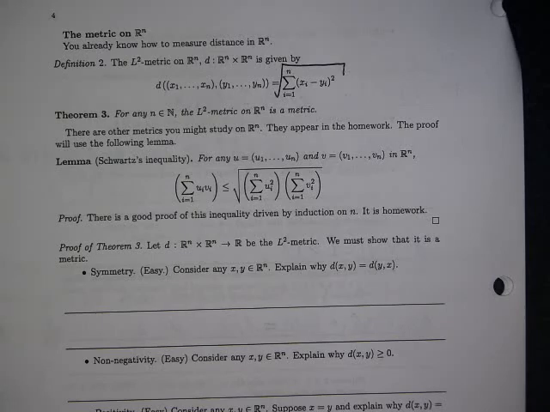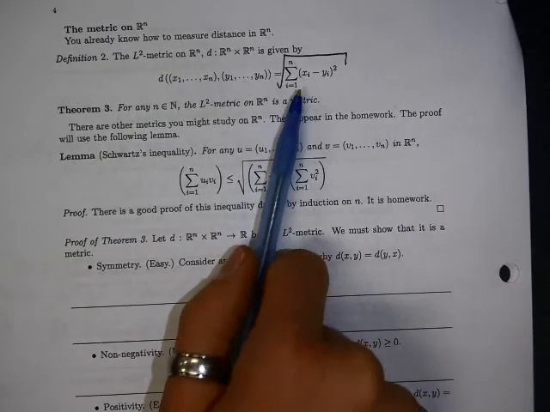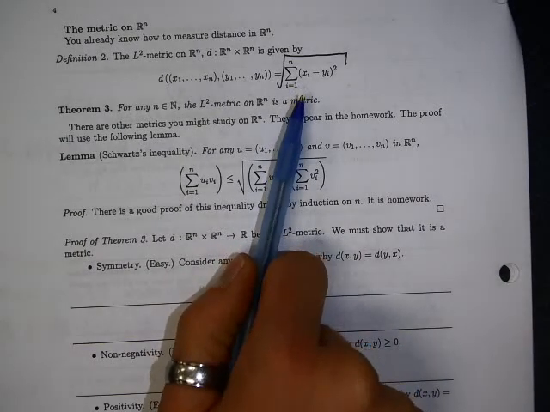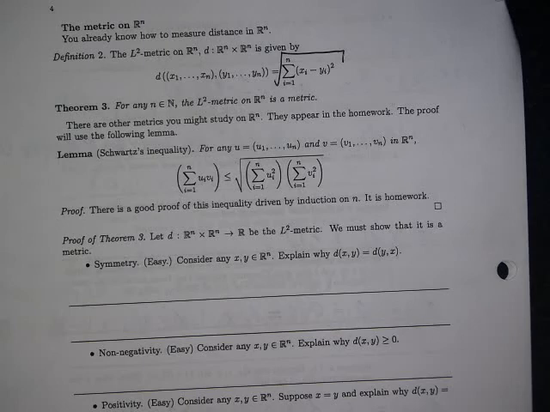So, final example. Let's prove that Rn with the standard distance function is actually a metric space. You'll notice that in the notes as handed out, there's a square root missing. So this theorem will use heavily an important inequality in analysis called Schwarz's inequality, which says that if you have any sequences of numbers called u and v, finite sequences, so I guess that is n-tuples.